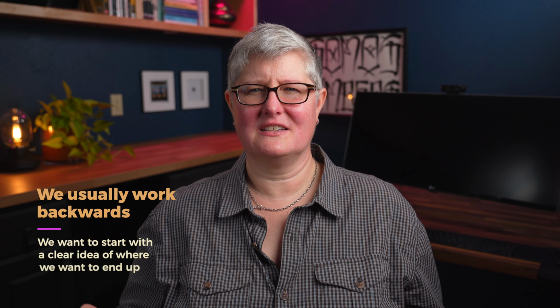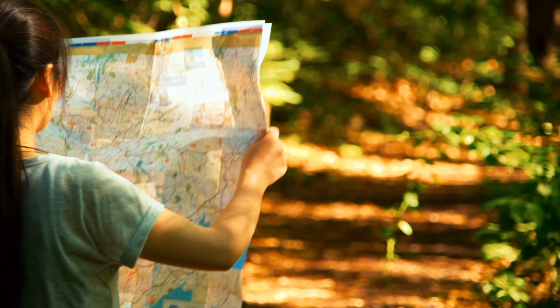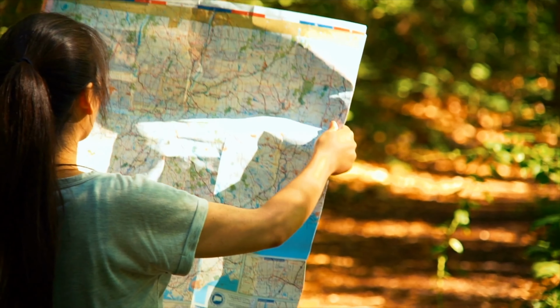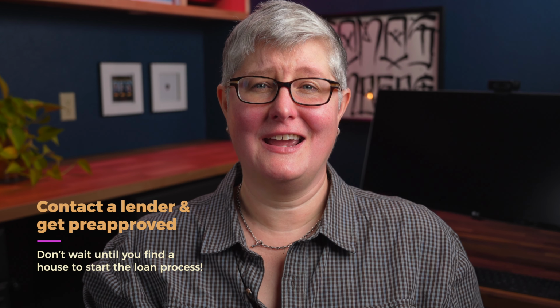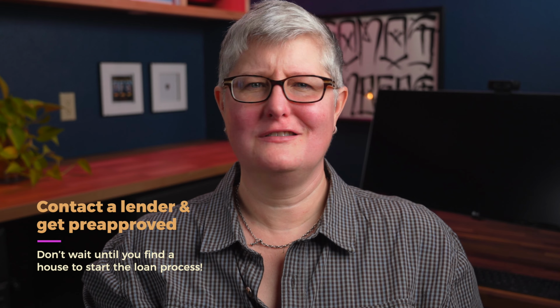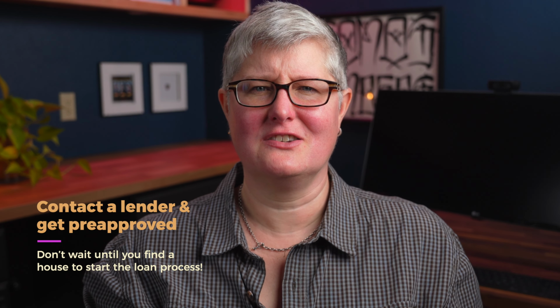And what do I mean by this? Well, we want to start out with a clear idea of where we want to end up. The first thing you should do when you're thinking about buying a home is contact a lender and get pre-approved. Don't wait until you find a house to start the loan process. That's one of the biggest mistakes you could make.